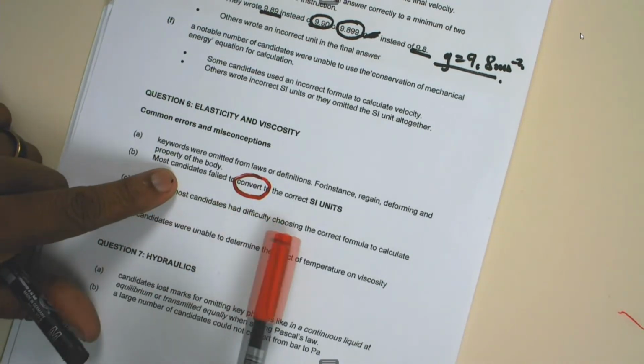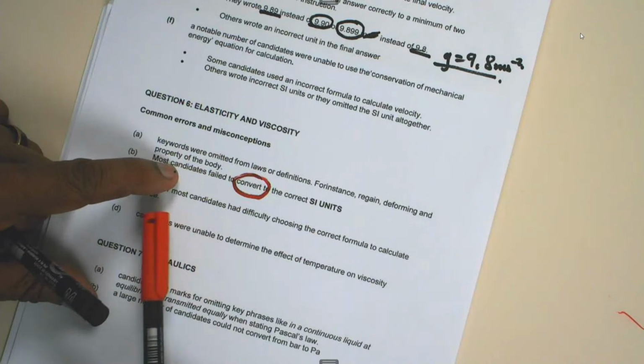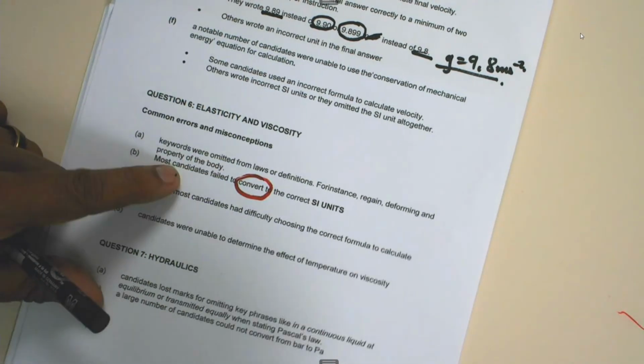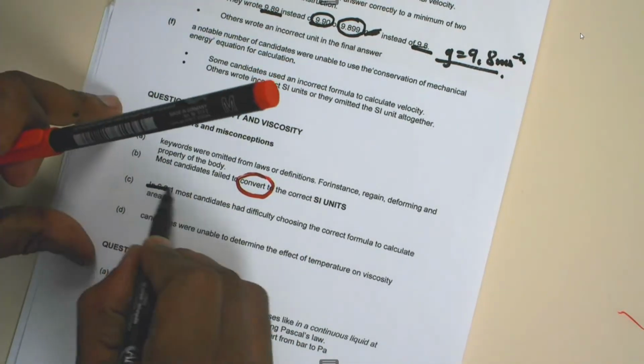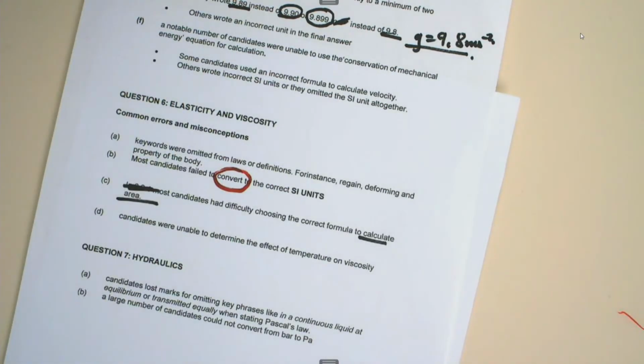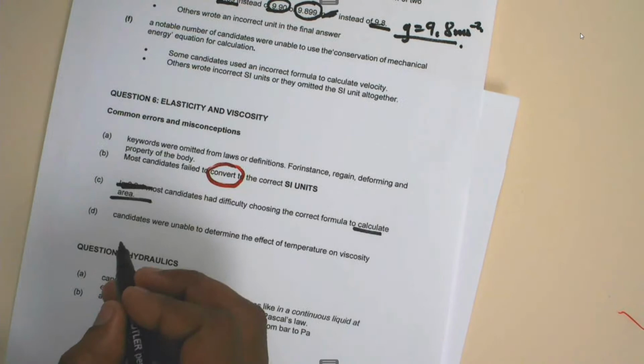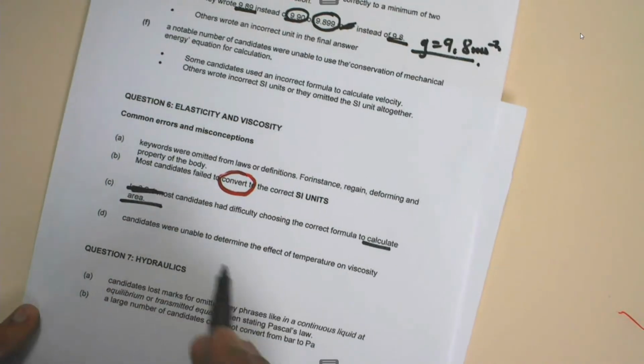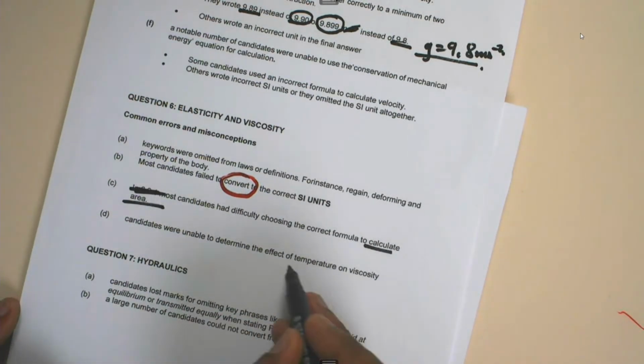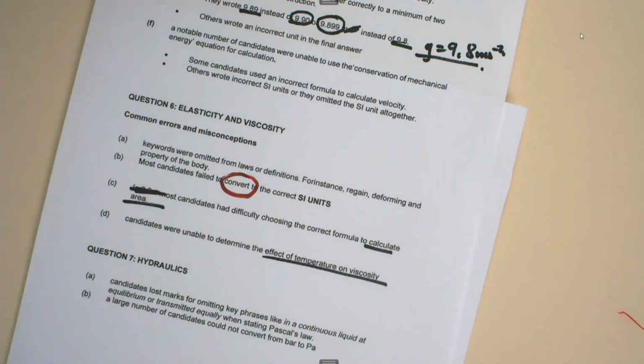Most candidates have difficulty choosing the correct formula to calculate the area. So we have a problem of calculating area because we do not know which formula to choose, and candidates were unable to determine the effect of temperature on viscosity. So these are the common errors that we are exposed to.